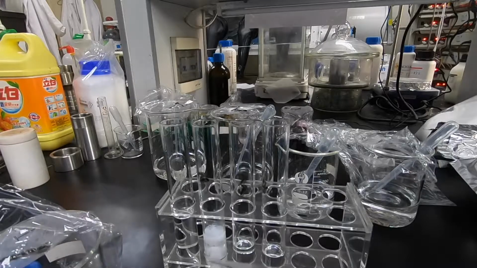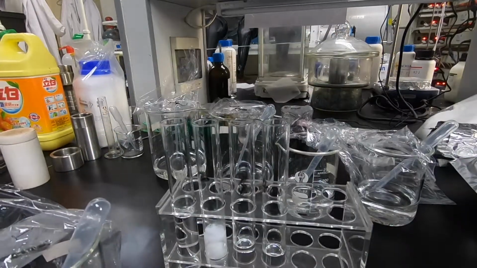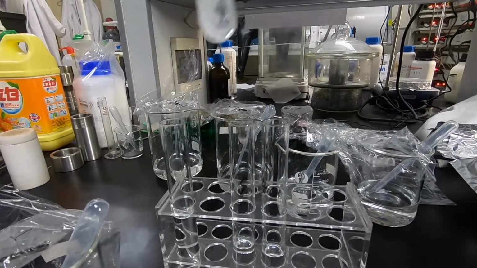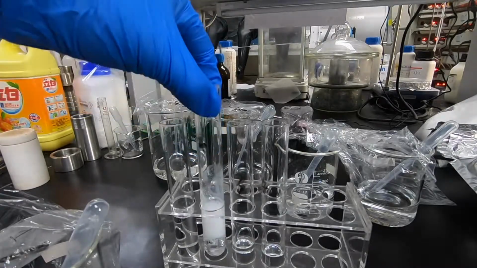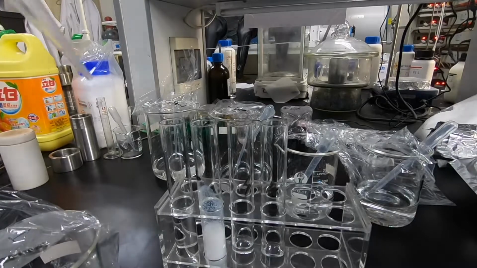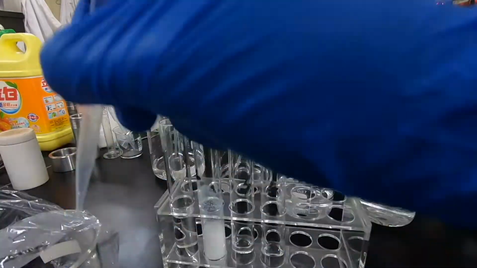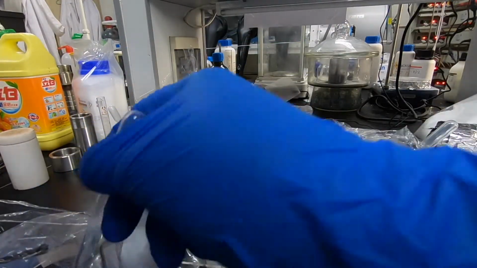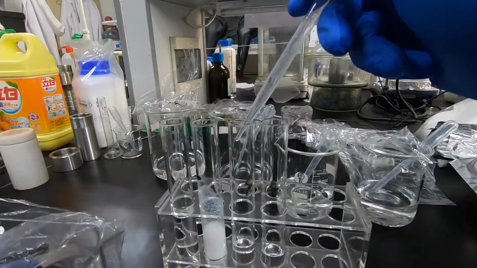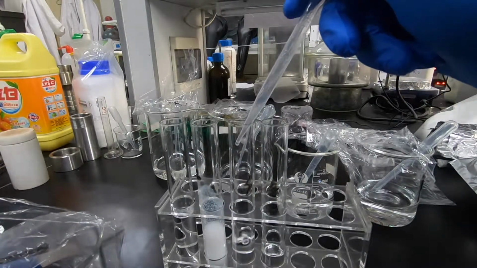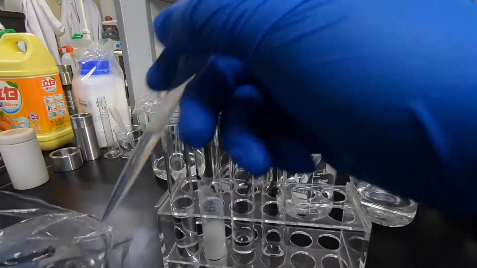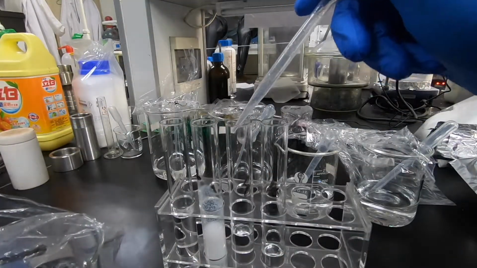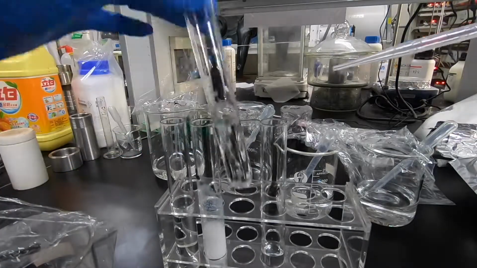So yes, we can see the insoluble white precipitate. And now I'm adding solution number 1 to solution number 4. Again, there was no clear observation of reaction. I pick it up so we can see it clearly. There was no reaction.